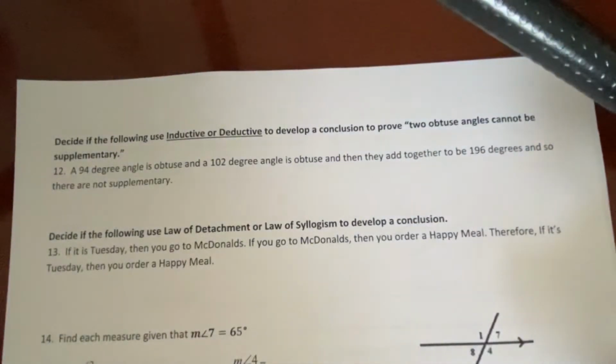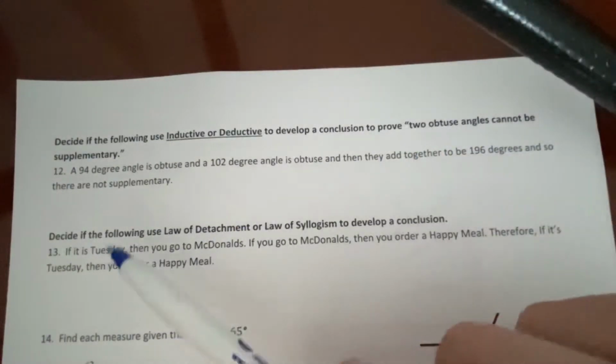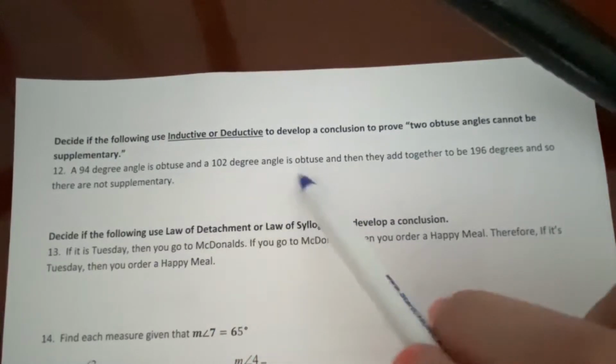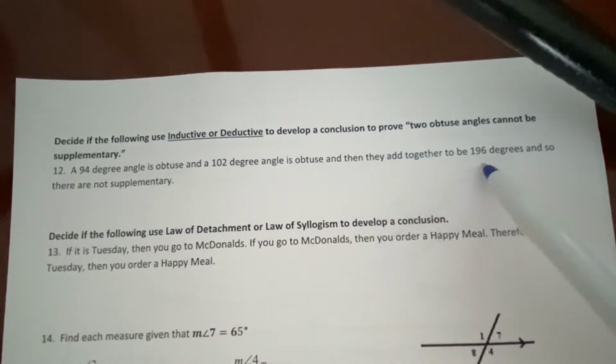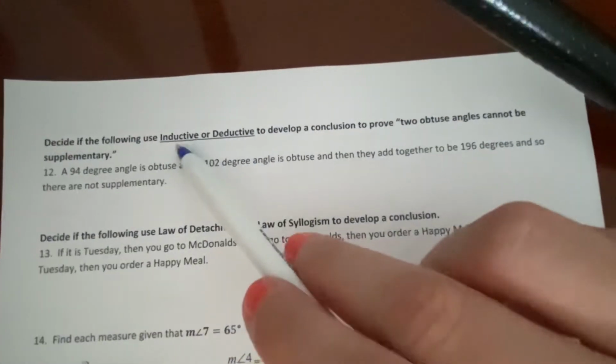All right, so decide if the following uses inductive or deductive reasoning to develop a conclusion. Two obtuse angles cannot be supplementary. So a 94-degree angle is obtuse, a 102-degree angle is obtuse. They add together to equal 196. So they are not supplementary. Would this be inductive or deductive?